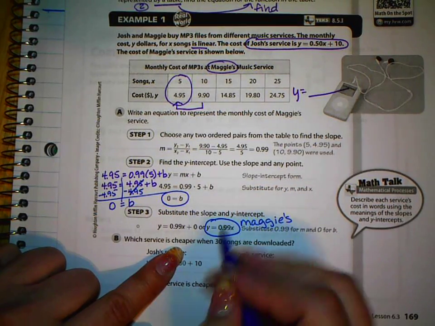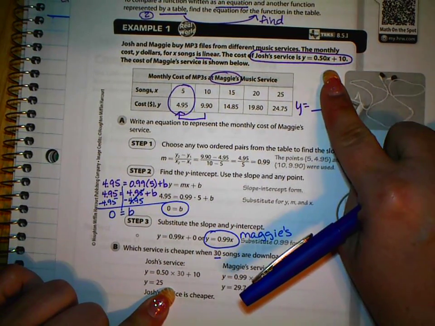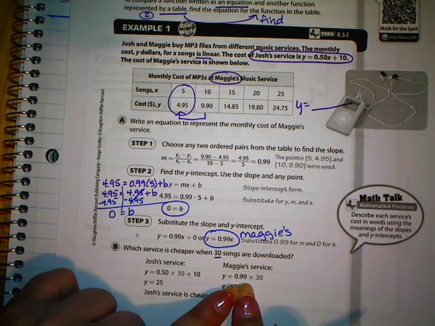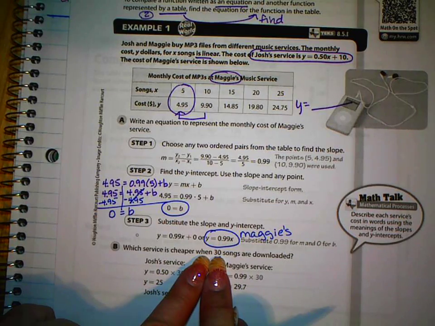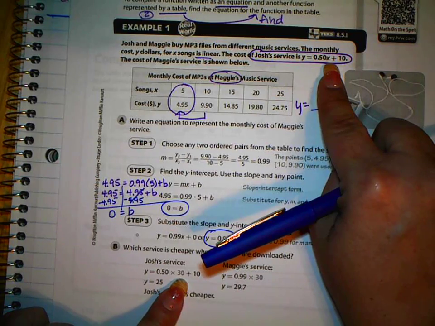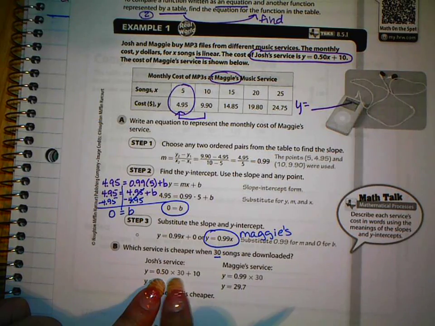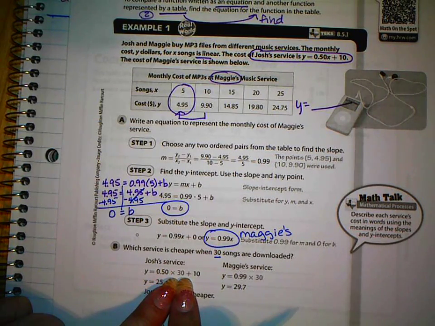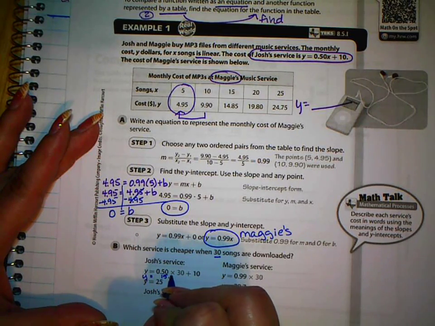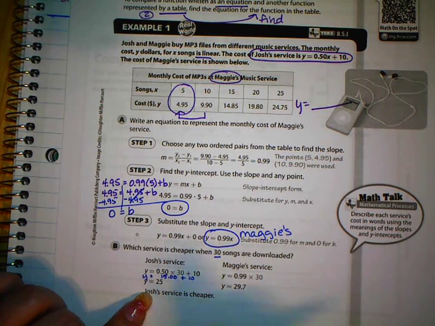So which service is cheaper when 30 songs are downloaded? We have Josh's equation up here and Maggie's equation here. For both of them, we're going to put 30 in for x. Josh's was 0.50x plus 10. 0.50 times 30 is 15, so y equals 15 plus 10, which is 25.